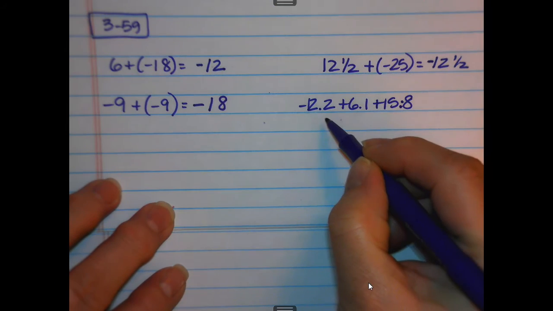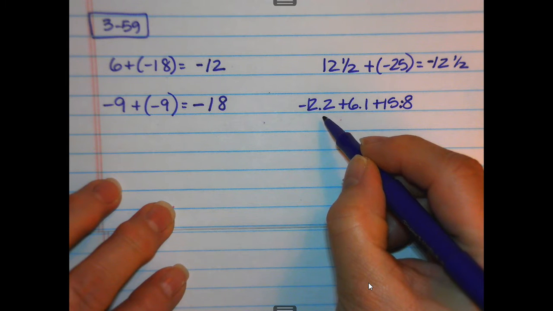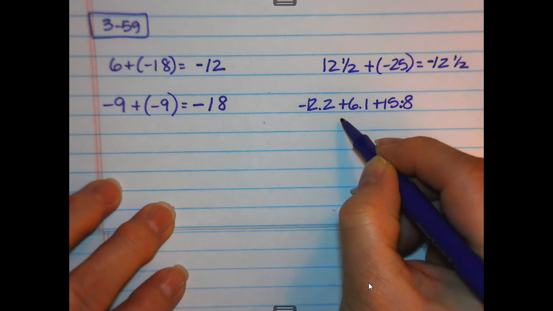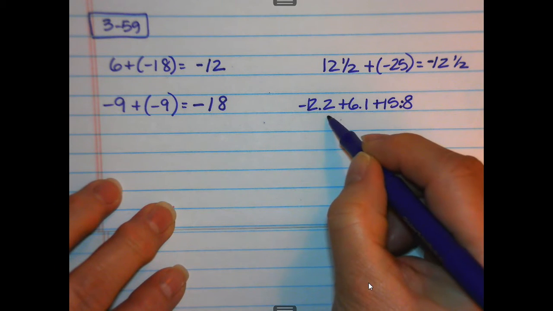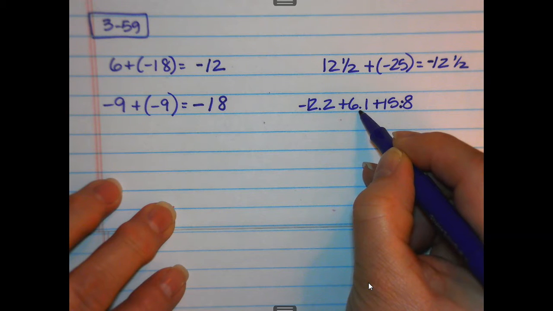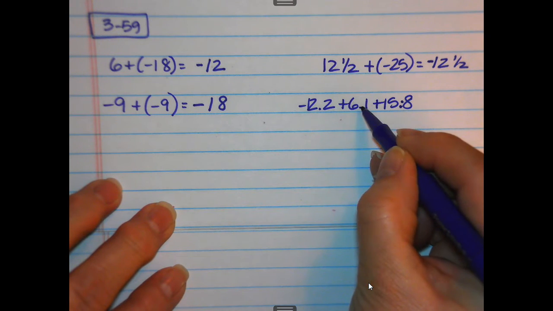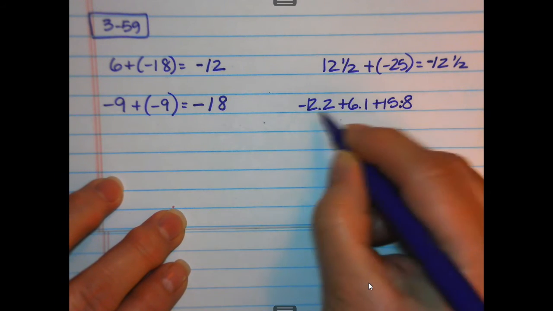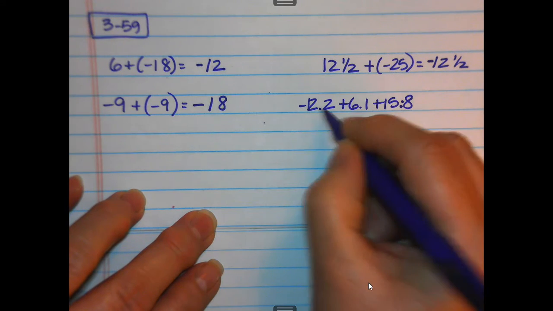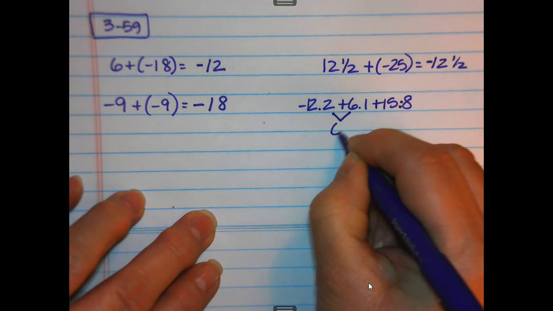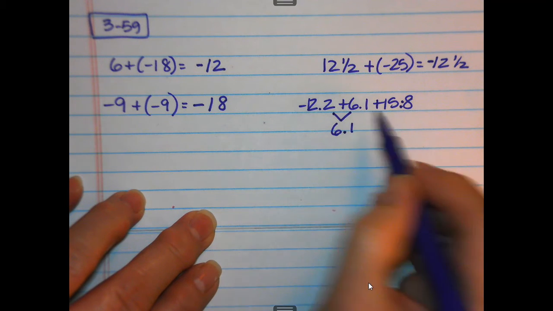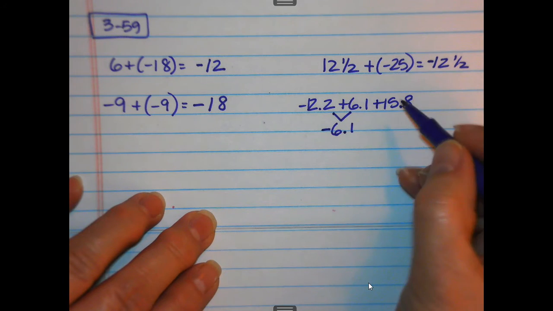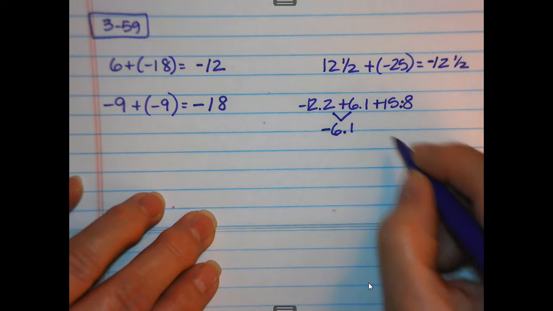This problem here is negative 12 and 2/10 plus 6 and 1/10 plus 15 and 8/10. Now, as I'm comparing these two numbers, I see that this is half of 12 and 2/10, or I could say that if I doubled 6 and 1/10, I would get 12 and 2/10. So if I combine these, I end up with 6 and 1/10. Because this is negative, it ends up being a negative answer. And then when I add it to this number, it's basically like subtracting.